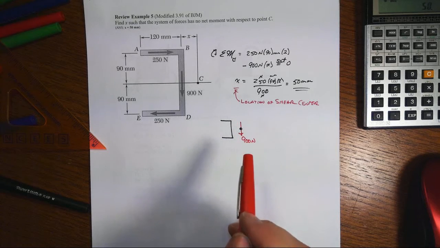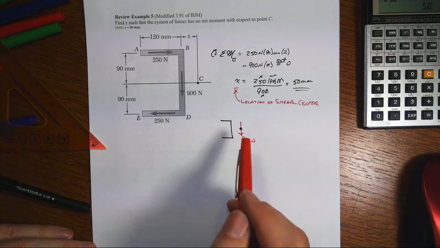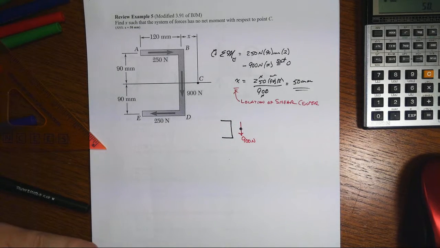It is a fictitious location. It only has mathematical significance to the situation.